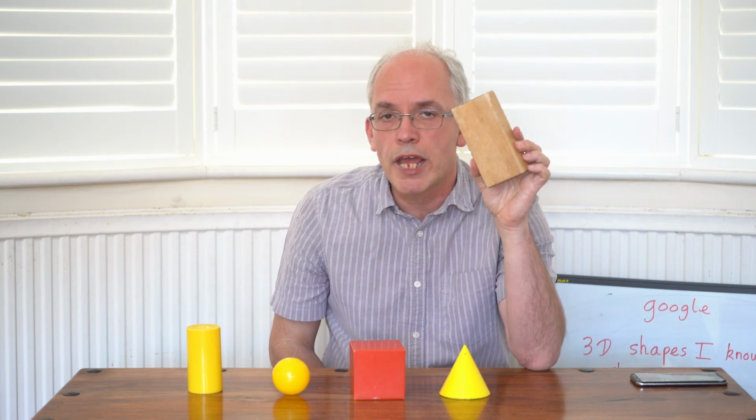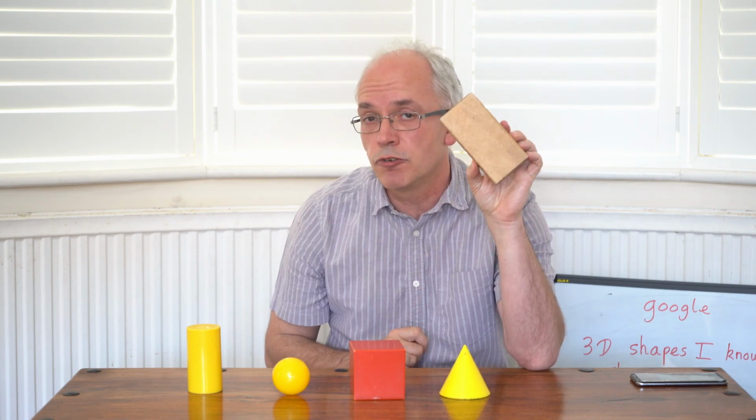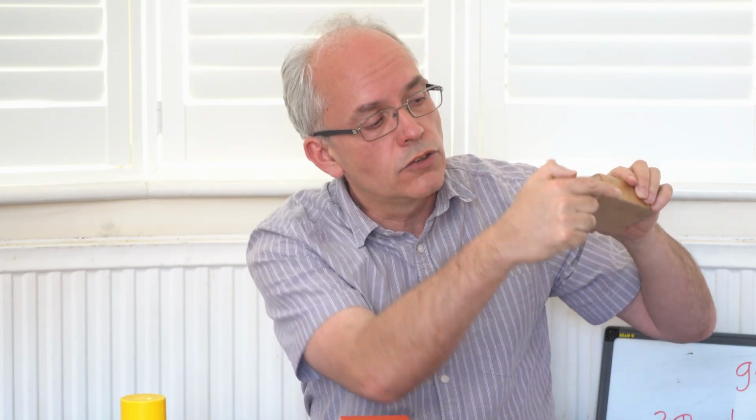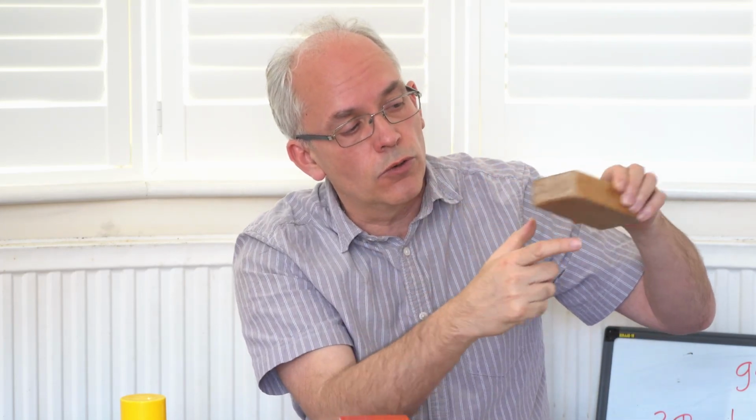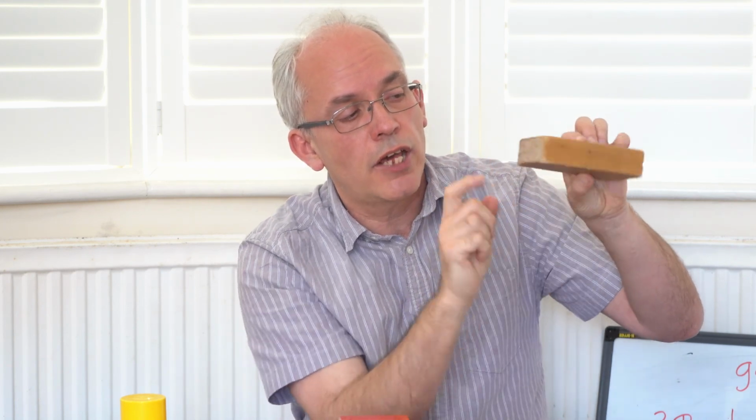Now let's count the edges. You ready? 1, 2, 3, 4, 5, 6, 7, 8, 9, 10, 11, and one more, 12. A cuboid has 12 edges and they're all straight.